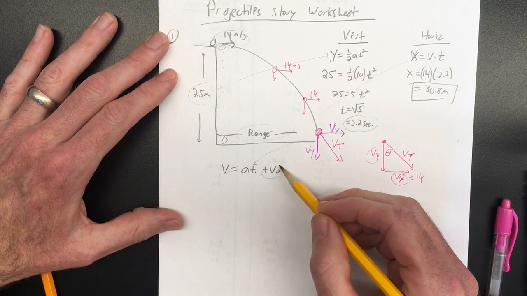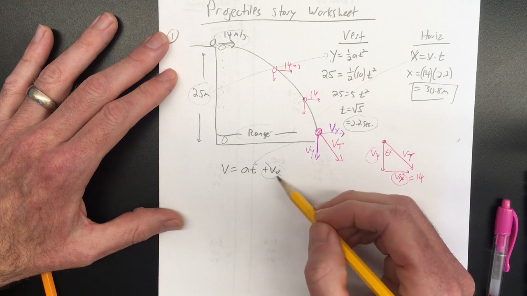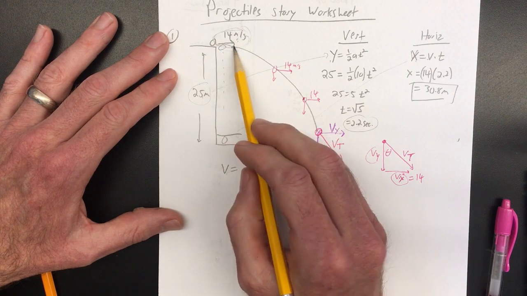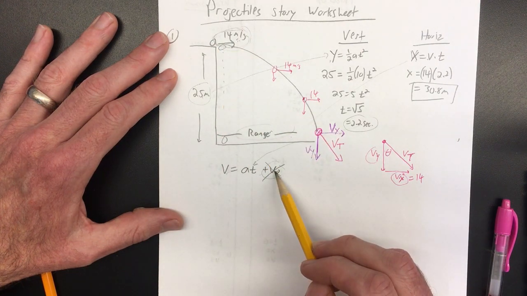Initial velocity in the y direction, this is my vertical direction, is going to be 0. You might say, oh yeah, it has an initial velocity, but this is a horizontal velocity, so I'm not going to mix things up, I'm going to keep things separate.